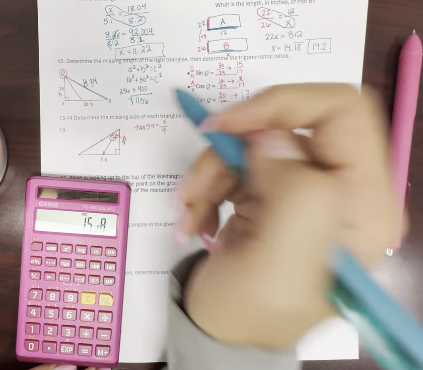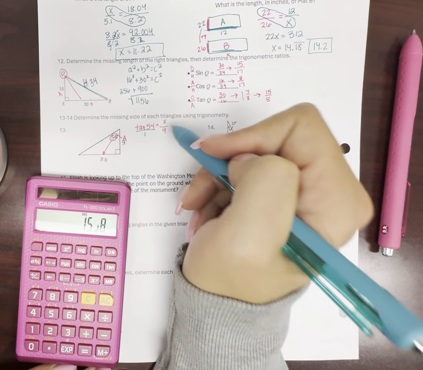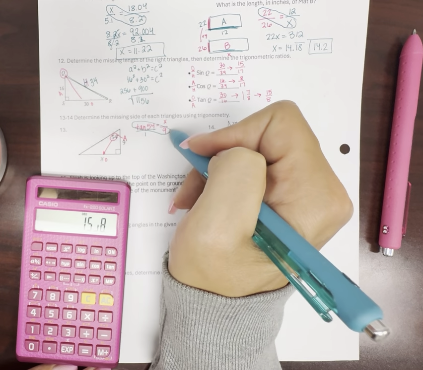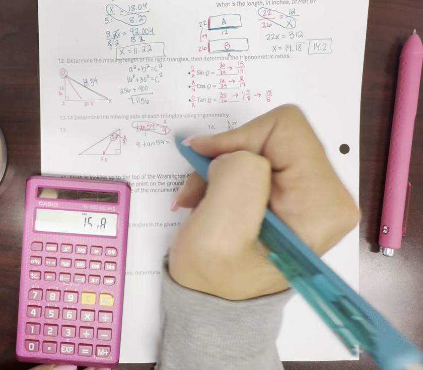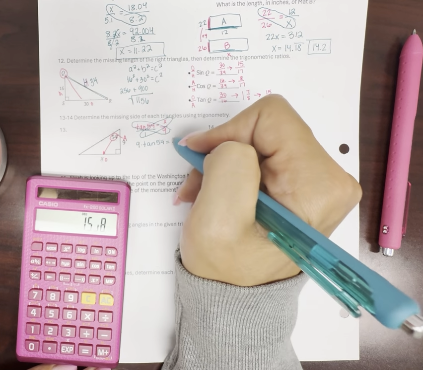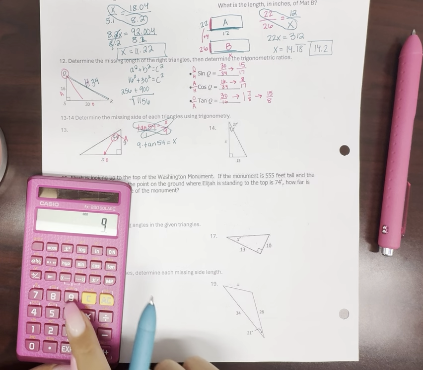I'm going to put tangent of 54 over 1, and I'm cross multiplying. So 9 times tan of 54 equals 1 times x, which is just x. So all I got to do is multiply this.